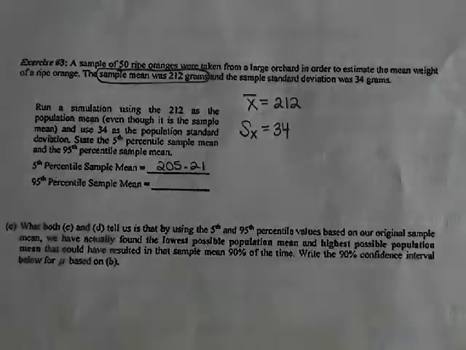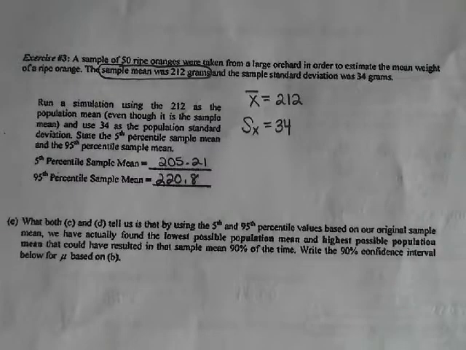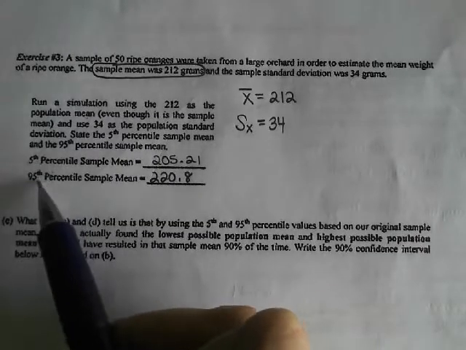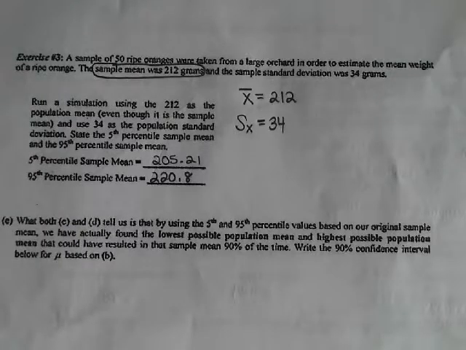$220.8. Okay, and so what can we say? What is our conclusive statement? If you're between the 5th and the 95th, what percentage is between there? What's 95 minus 5? That's your middle 90%, right?